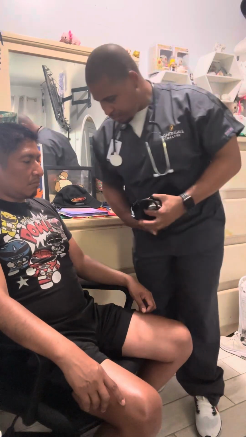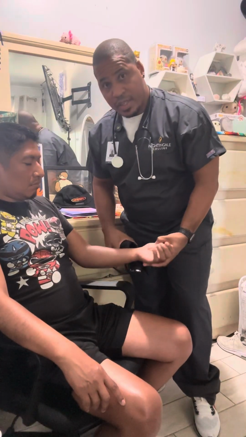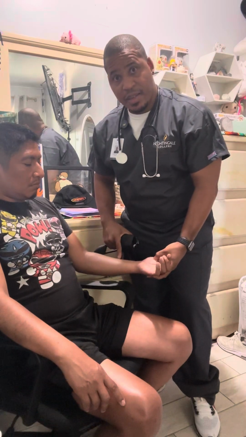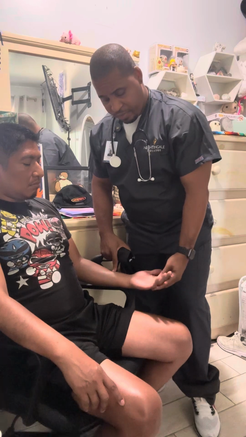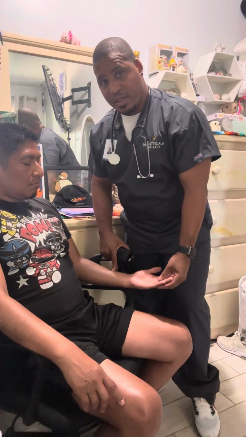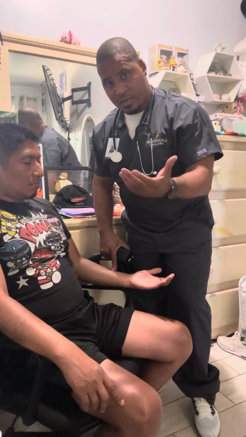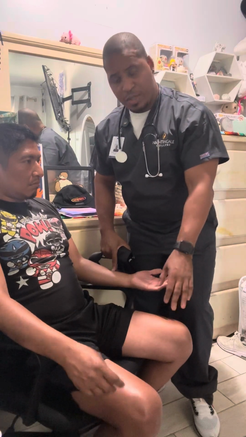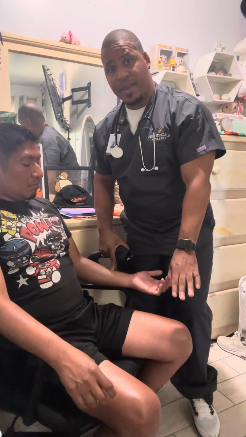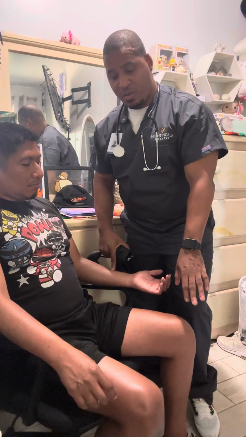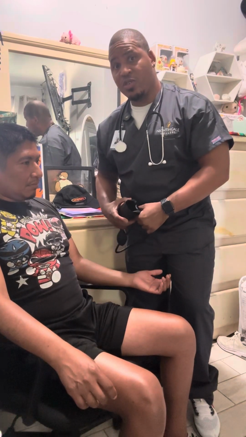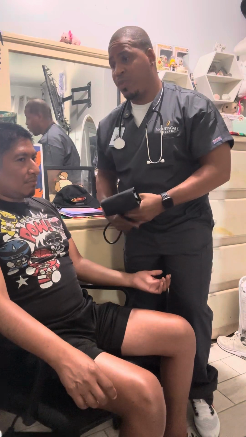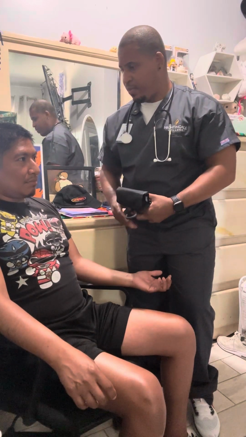First, I want to make sure his arm and palm are facing up, at heart level. I also want to make sure his legs are planted flat and not crossed. Thank you. And I want to ask the patient, do you know your baseline for your blood pressure?